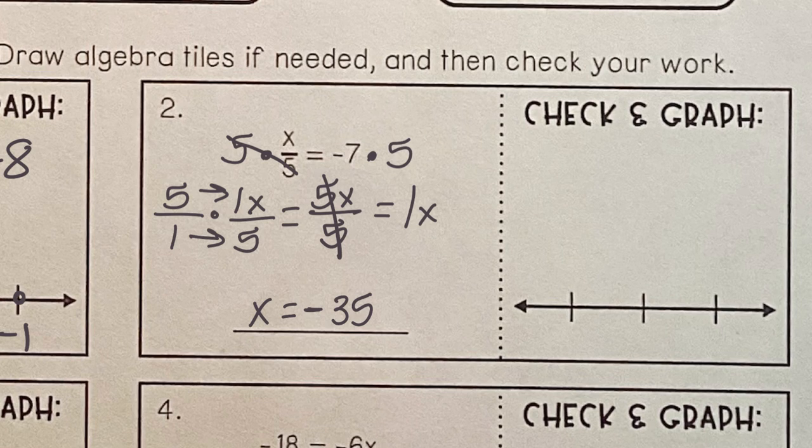If I plug in my -35 divided by 5, 35 divided by 5 I know is 7, and a negative number divided by a positive number, my -35 divided by a positive 5, will give me a negative answer. So that's how I know that my solution is correct. So x has to equal -35.